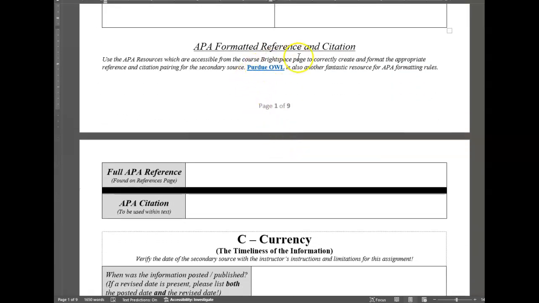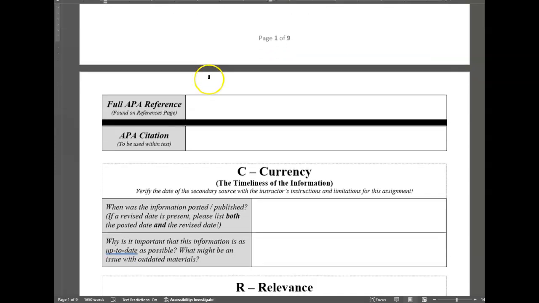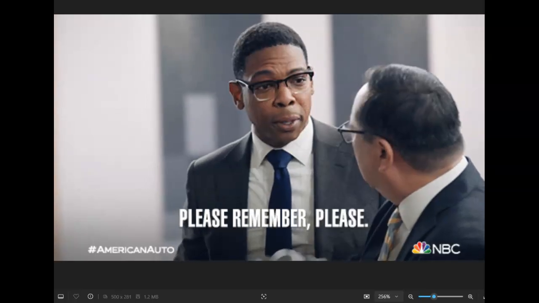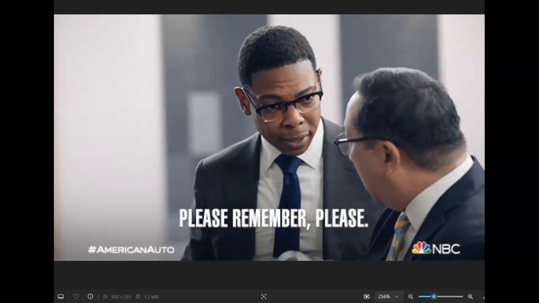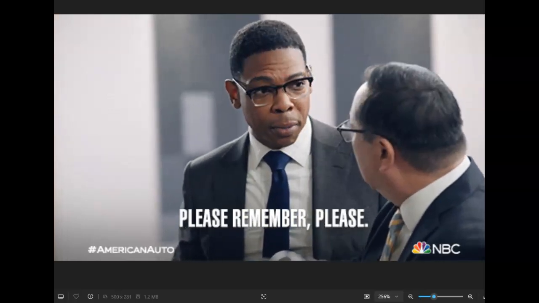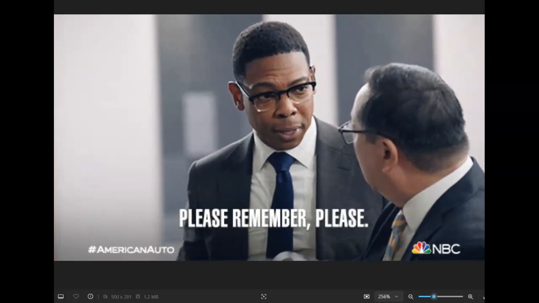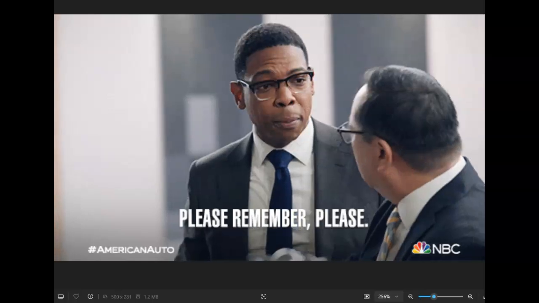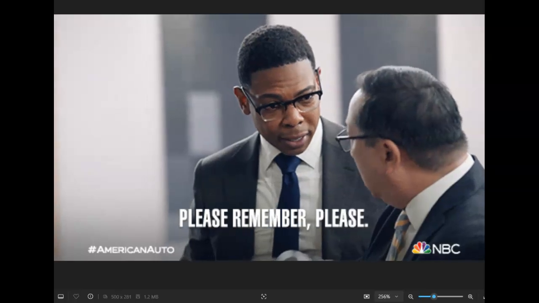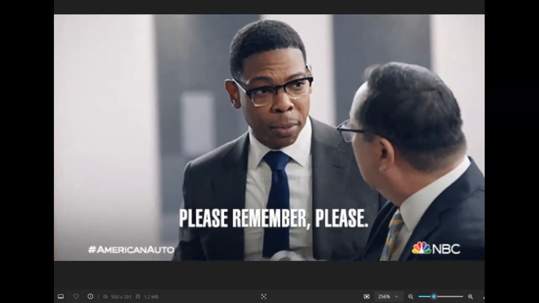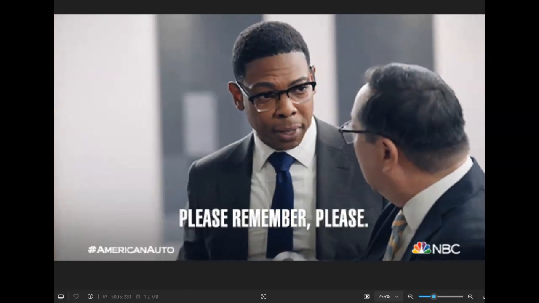After that, you're going to give me an APA formatted reference and citation. Once again, I've given you the link to the Purdue OWL for help. And you're going to have the full APA reference here and the APA citation here. Please remember that when I say APA formatted reference, this is the long form detail that appears once at the end of the paper on the aptly titled References page. The citation is the short form detail that appears as many times as you use the source within the paper, and that citation should link directly to the single reference at the end.